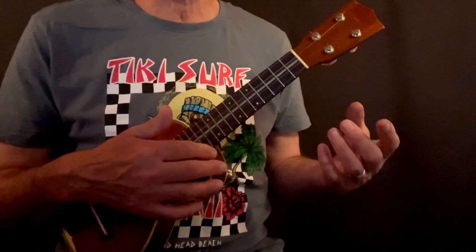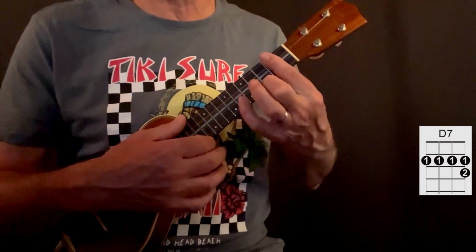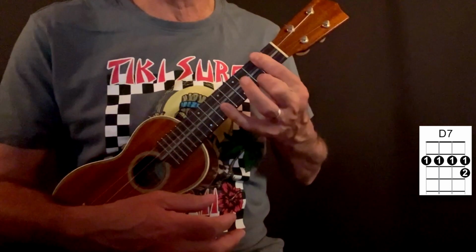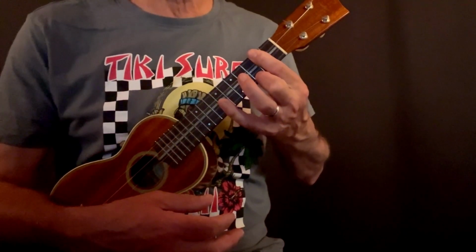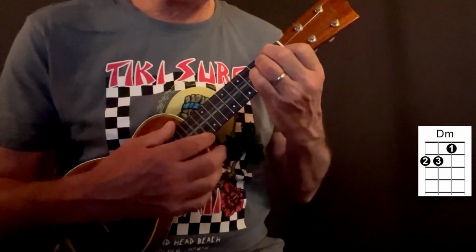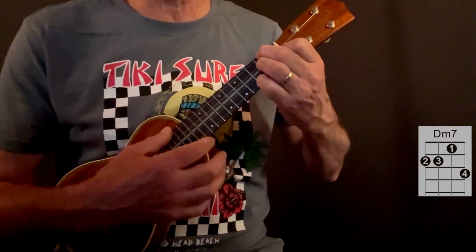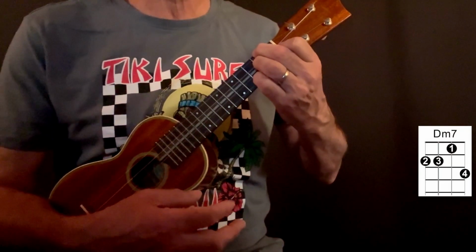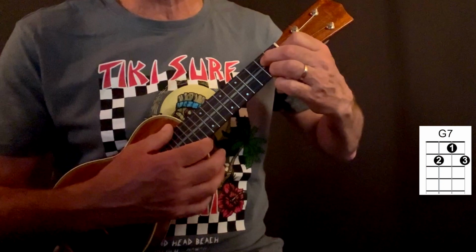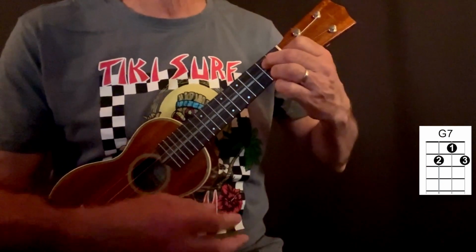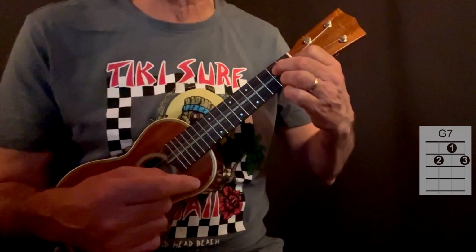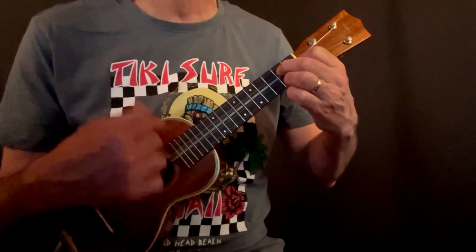Then in bars 13 and 14, we have 2 bars of D7. And then in bar 15, we have a bar of D minor or D minor 7. And then we finish with a bar of G7 in bar 16, which acts as a turnaround chord to reset us to go back to the C chord in the next A section.